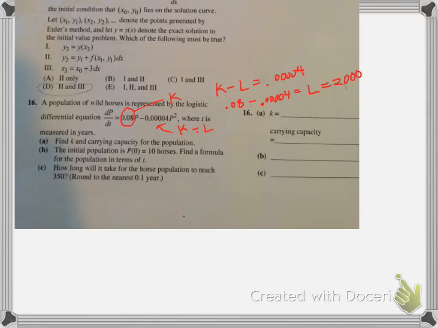Hey you guys, here's 16, just really quickly. Things that you need to find in here, and I don't know, it's been a while since we've looked at this, so let me be explicit on here. This formula is, I'm identifying in red here in this differential equation, this logistic differential equation.